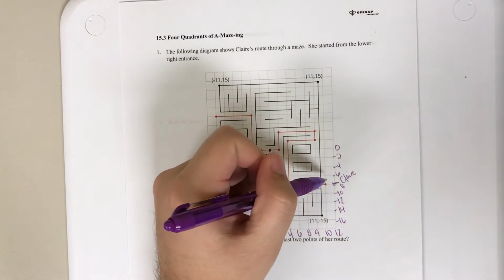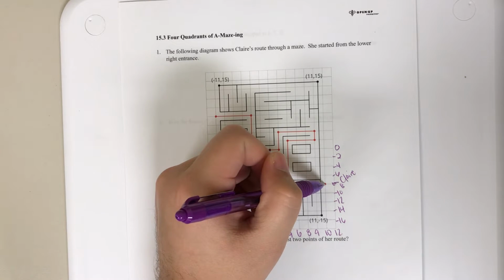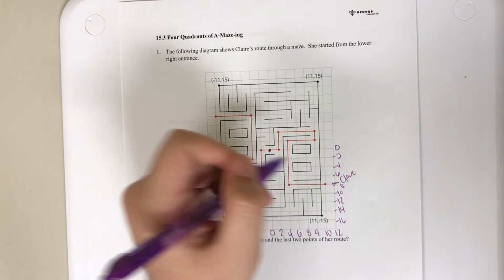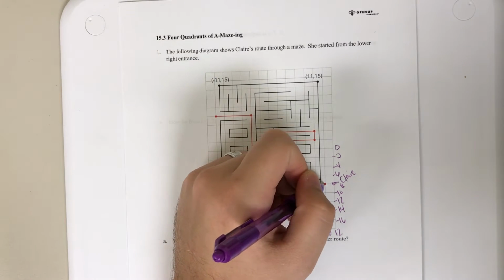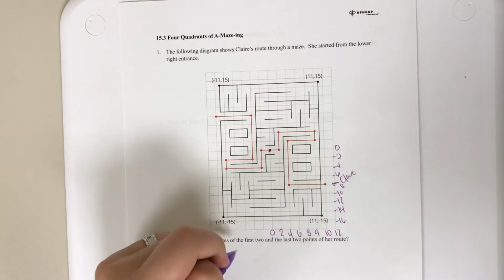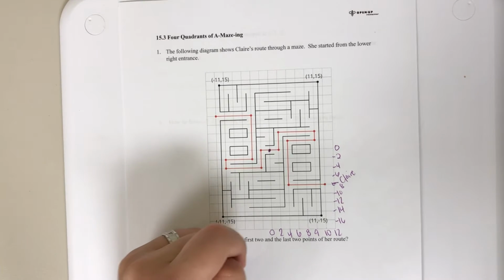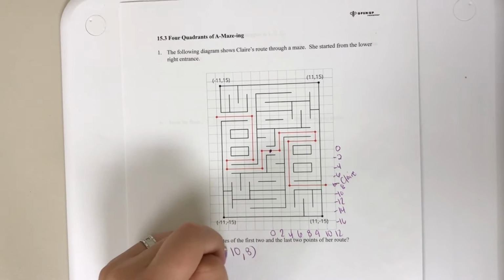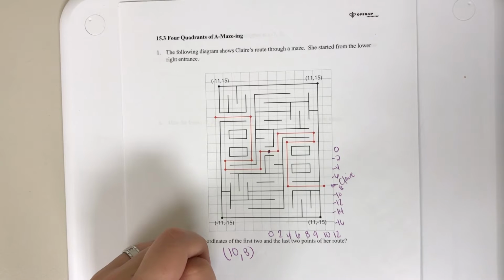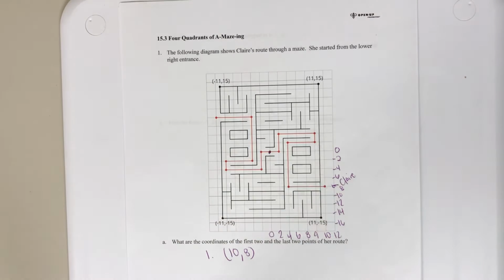So this first point falls right on, it looks like that falls right on 8. So for y, and then for x, it looks like it falls on 10. So for the first point, I have 10, comma, 8. That's the first point. So where she starts, that would be number 1.